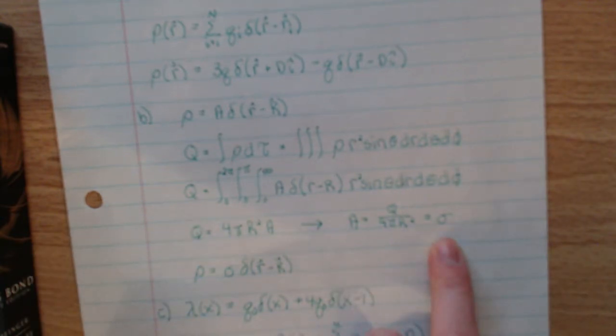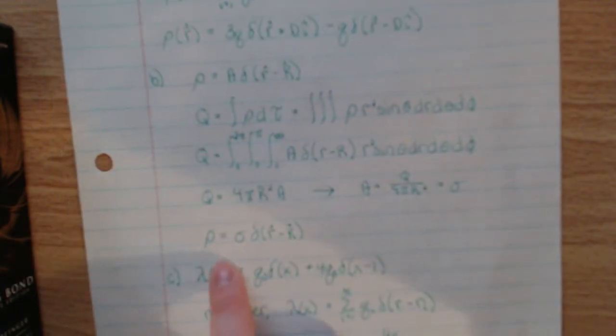Q is a total charge, 4 pi r squared is the surface area of a sphere, so that's a charge per surface area, or what we're calling sigma. So therefore, rho is sigma times the Dirac delta function of the r vectors.